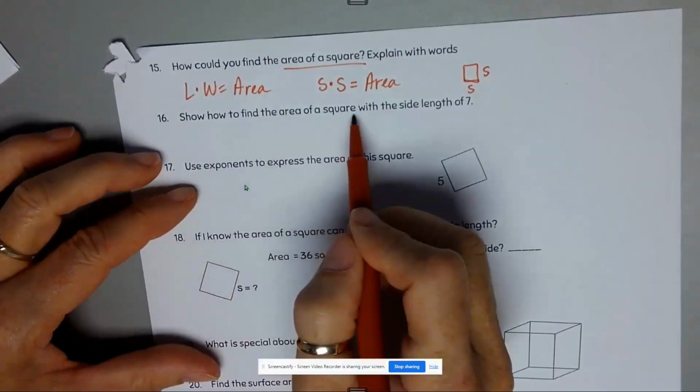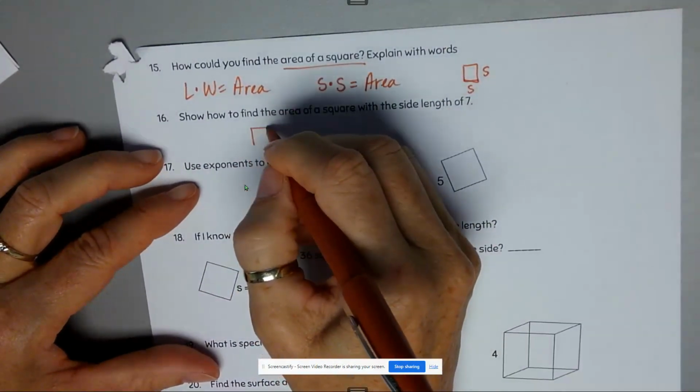How would I find the area of a square with a side length of 7? I like to sketch my square.